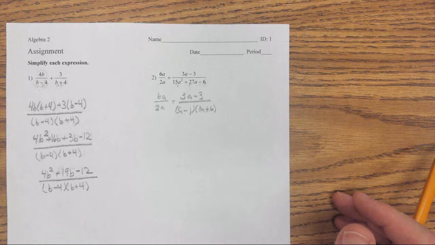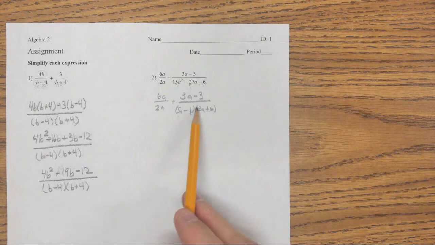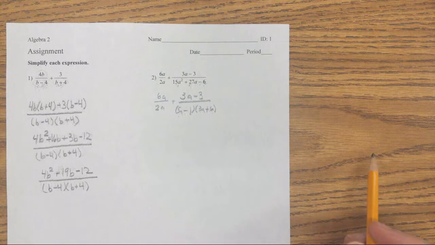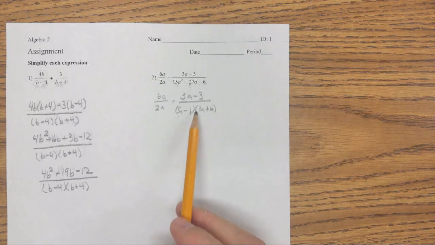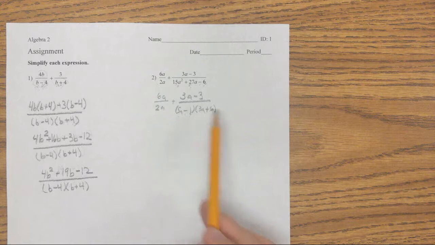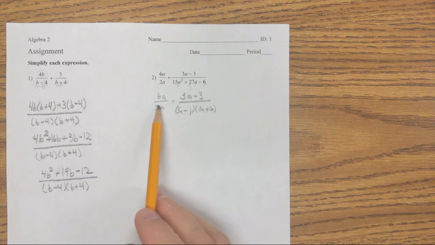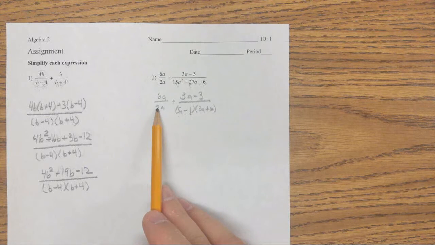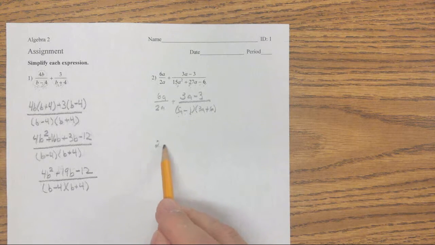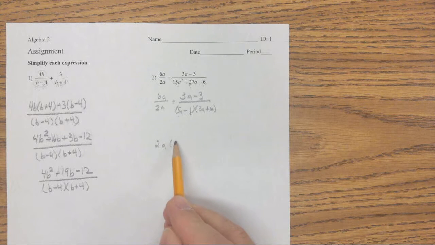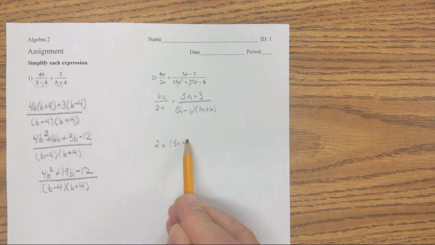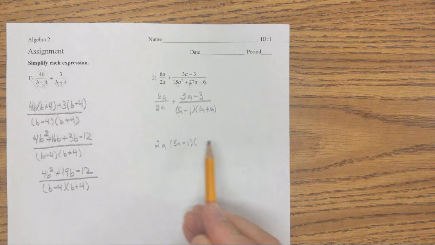Okay. Alright. Now I've got everything factored, so I'm going to figure out what my common denominator is. Well, there's nothing over here that repeats over here, so my common denominator is just going to be 2a times 5a minus 1 times 3a plus 6.